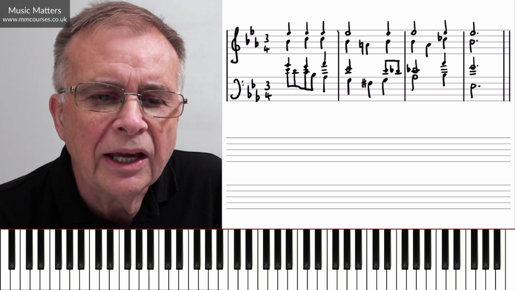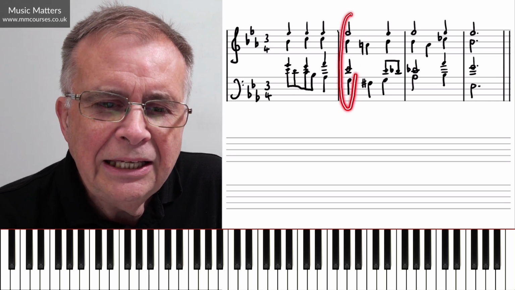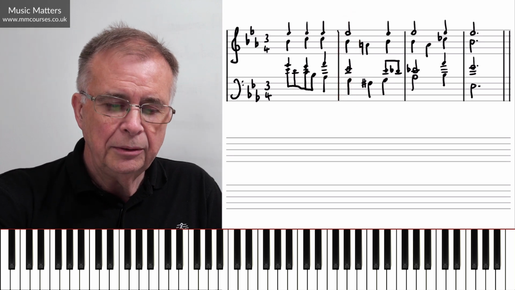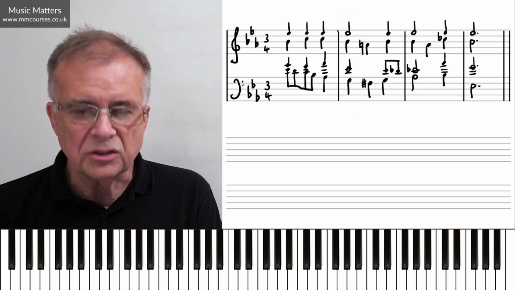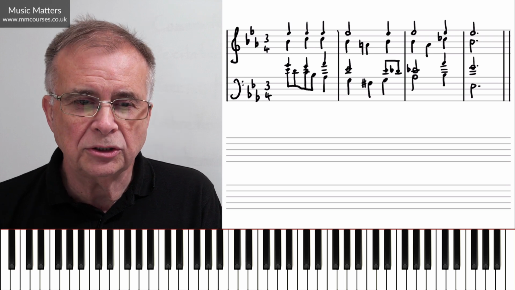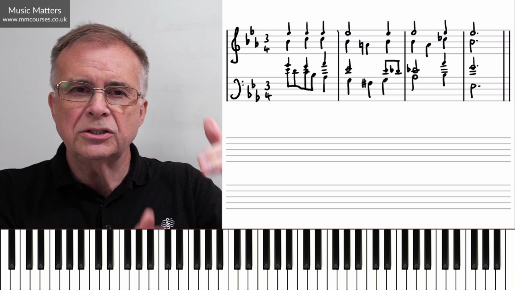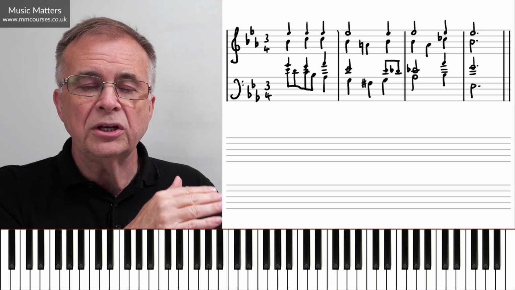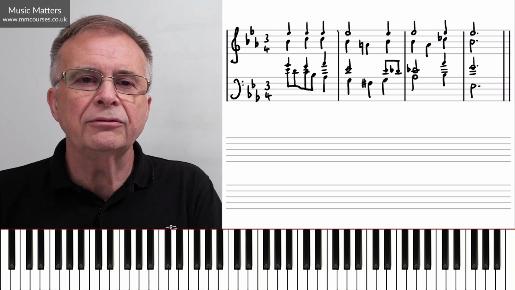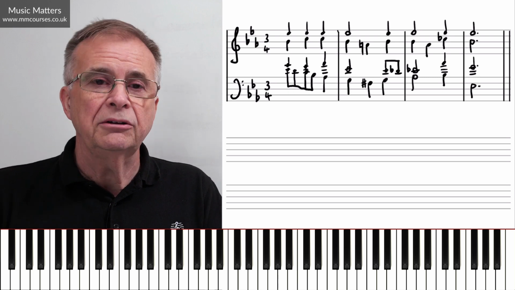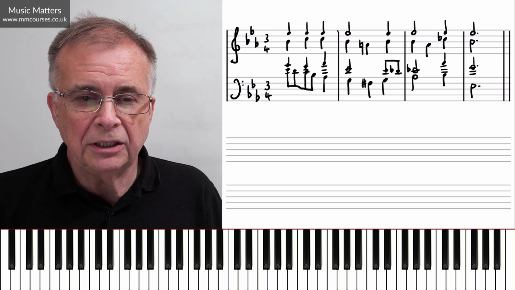So what am I going to do next? Well, I'm going to use the E flat major chord again, but I'm going to use it in first inversion. So it's called 1 in first inversion. So that's another thing to think about. You've got these 3 diatonic chords, but you've also got the inversions of those 3 diatonic chords. The first inversions being particularly useful.